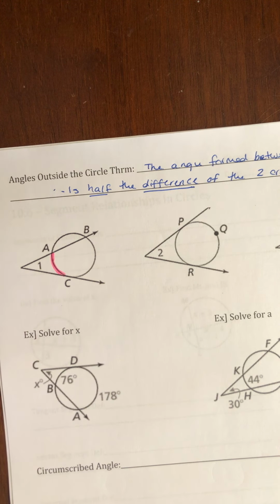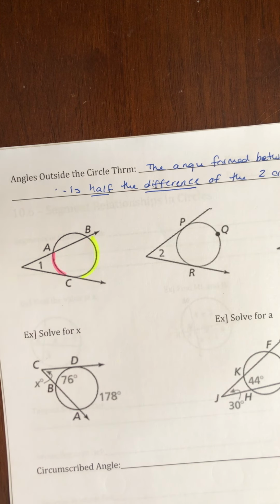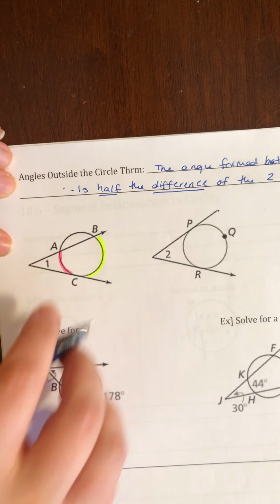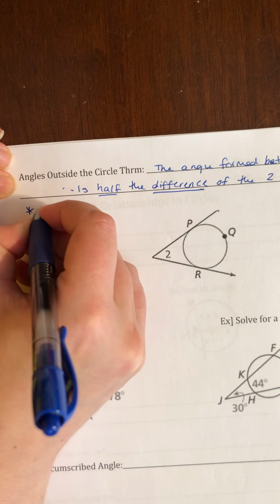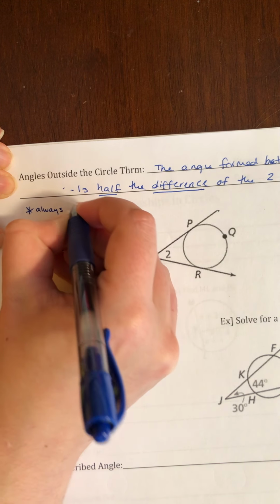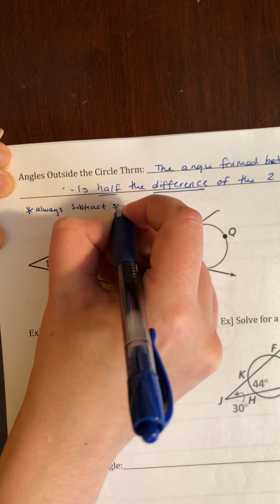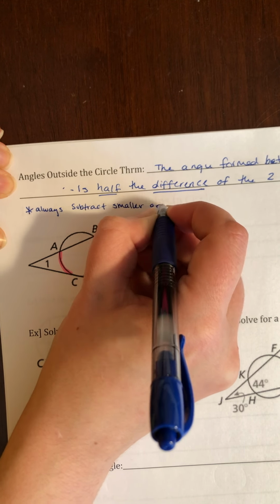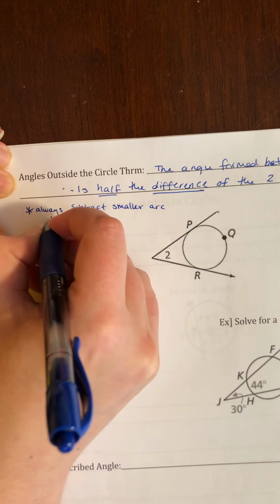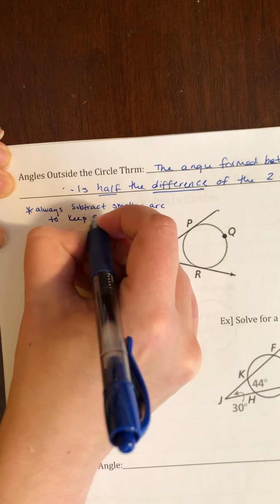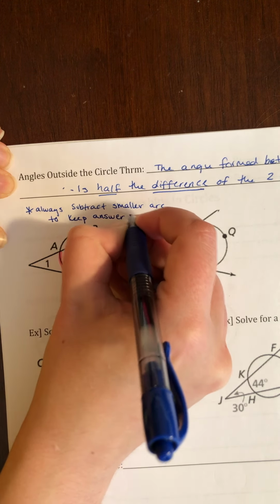Now, we don't want a negative, so we should always subtract the smaller arc to keep our answer positive.